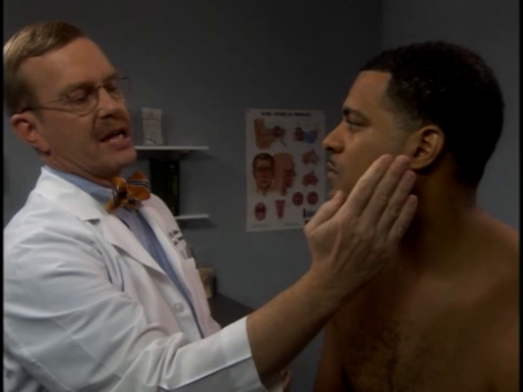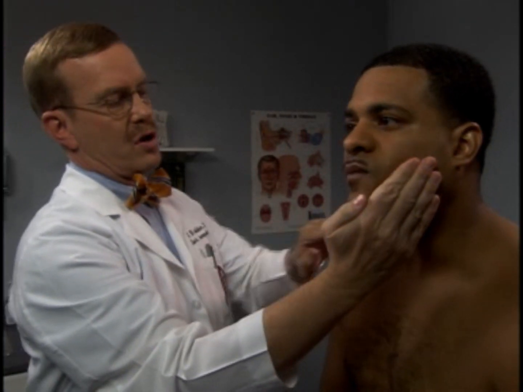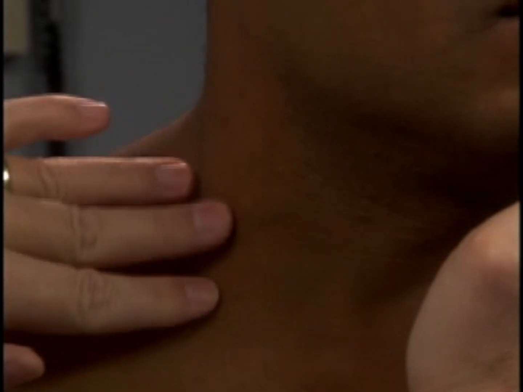Now turn your chin in front of my hand. Turn it, strong. Ask the patient to turn his head to each side against your hand. Observe the contraction of the opposite sternomastoid muscle and notice the force of the movement against your hand.